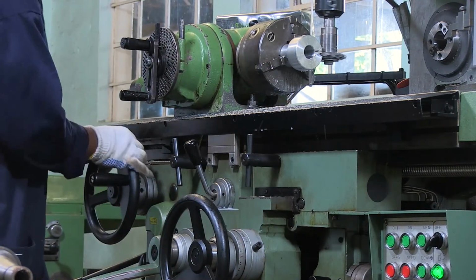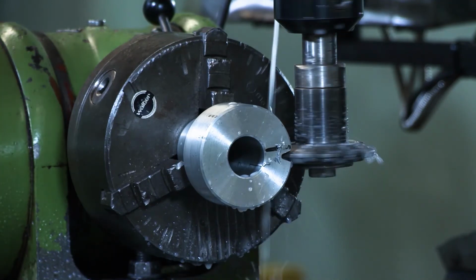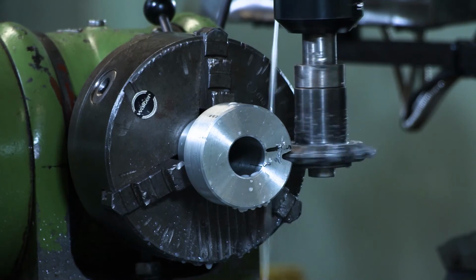So the first formal surface of the gear is already produced.